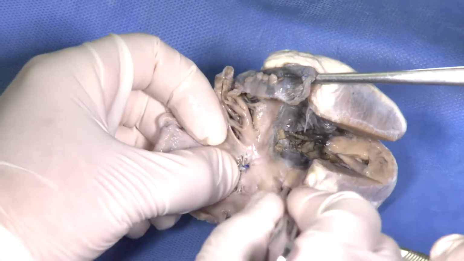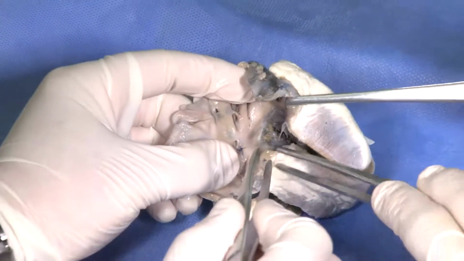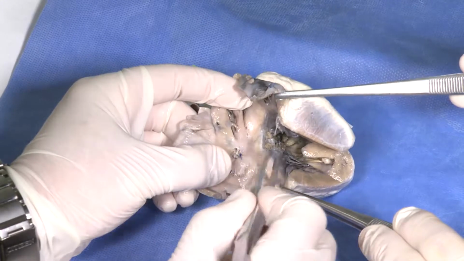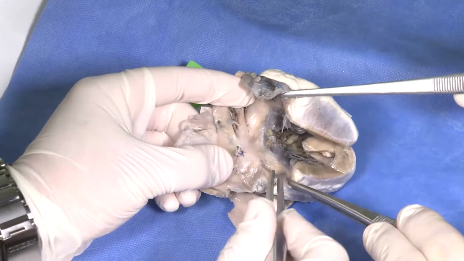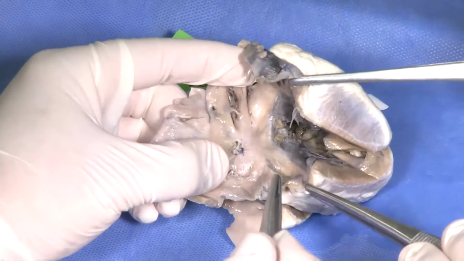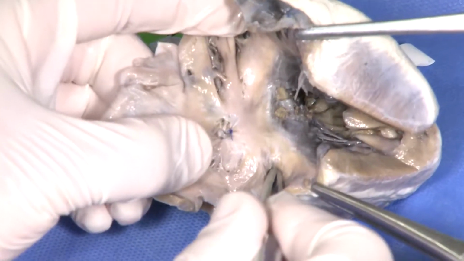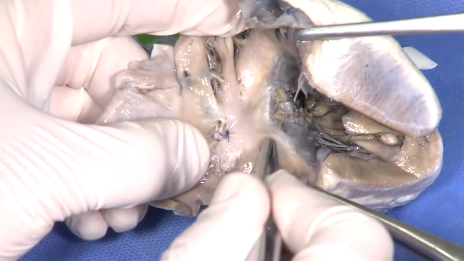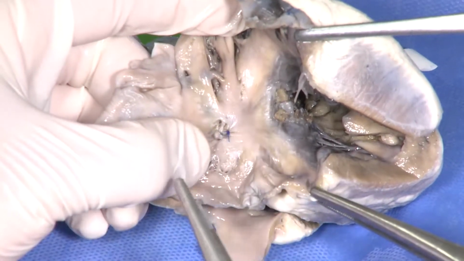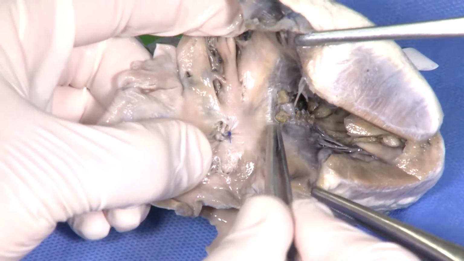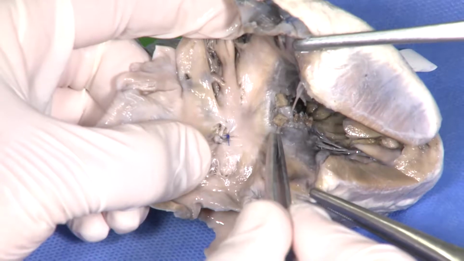Zoom in, please. This is the coronary sinus, and the septal tricuspid leaflet here. This is the triangle of Koch, and at the top of that triangle is the AV node.